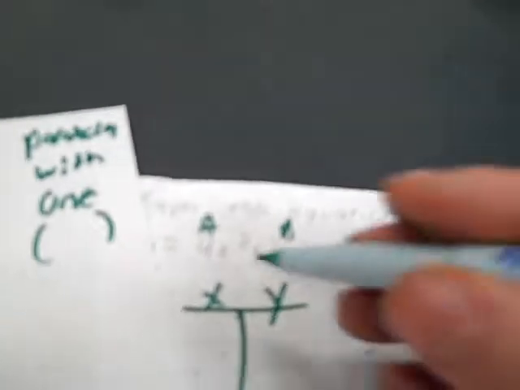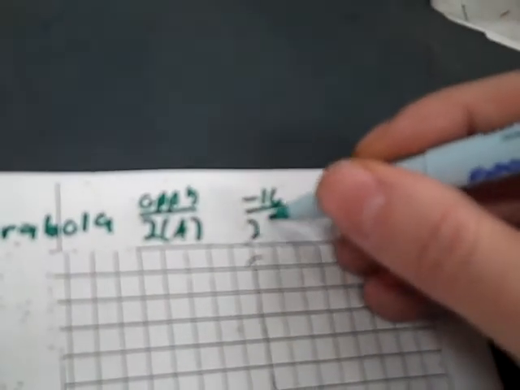So the opposite of plus 16 is negative 16. And then I take 2 times 4. 2 times 4 is 8. And then negative 16 divided by 8 is negative 2. So I have negative 2. And then I plus minus 1 to get the other x's. So plus 1, negative 1. Minus 1, negative 3, okay?